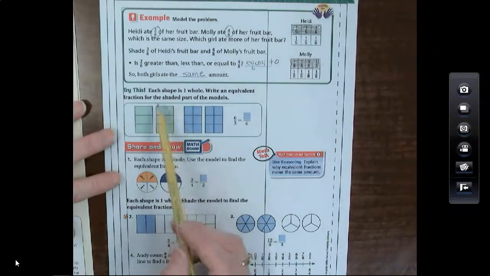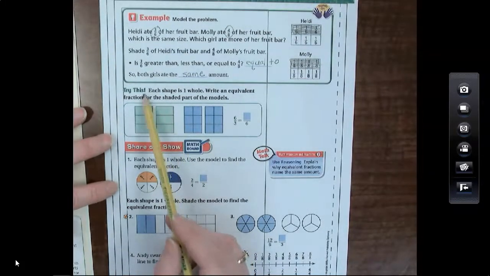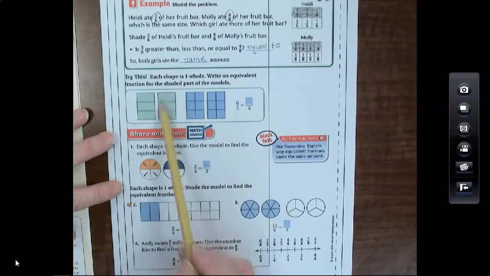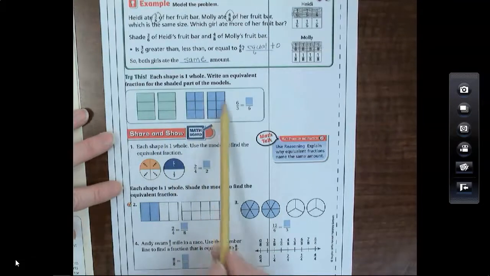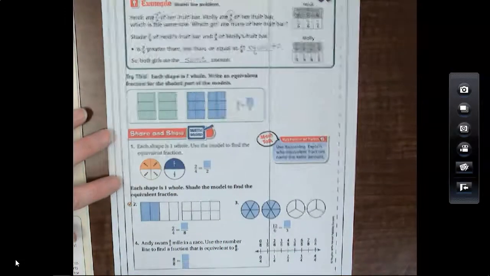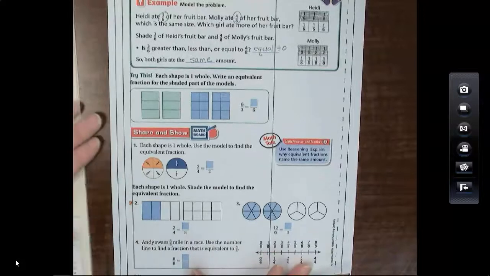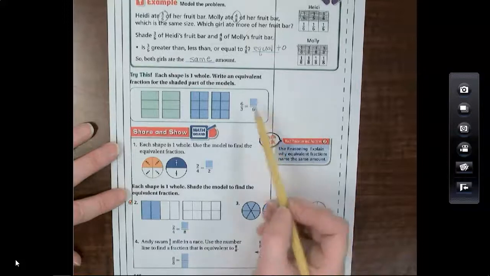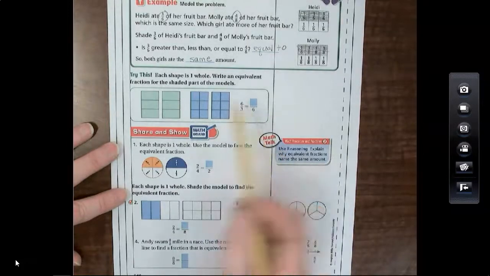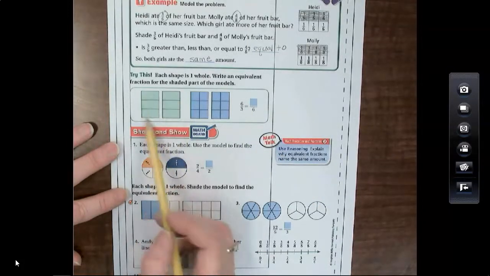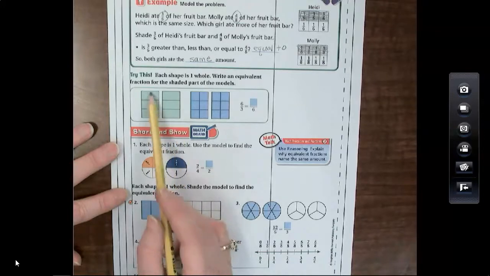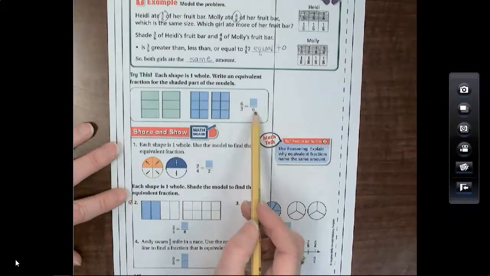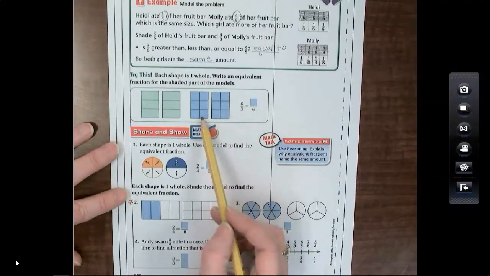Okay, so let's look down here where it says try this. Each shape is one whole. So this is one whole shape, this is one whole shape, this is a whole shape, and this is a whole shape. They're rectangles. Write an equivalent fraction for the shaded part of the models. All right, well here it says 6/3. So here, there's 6 pieces shaded in, and there's 3 in 1. That's our denominator. Here our denominator is 6, which comes from one whole.